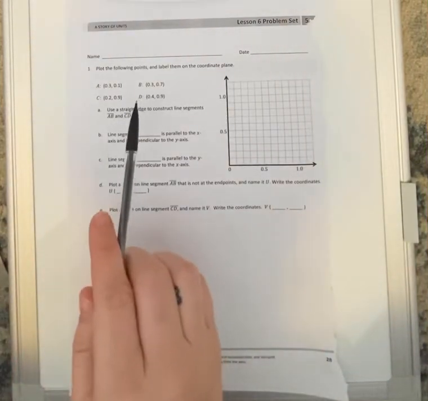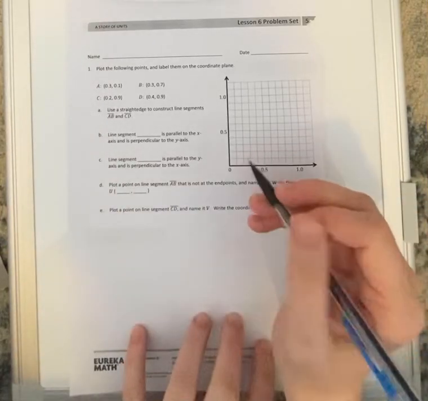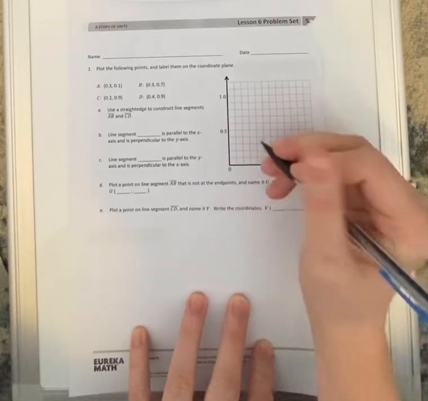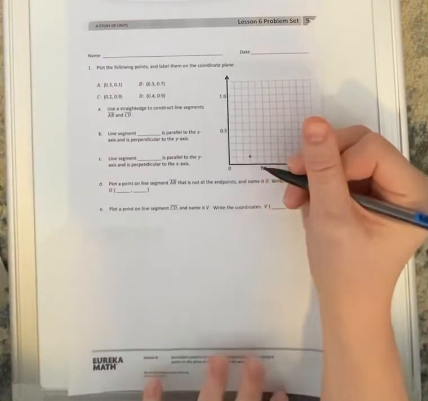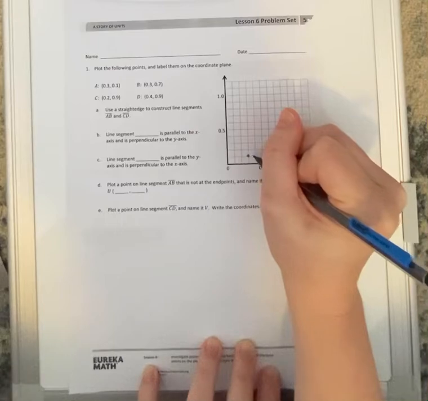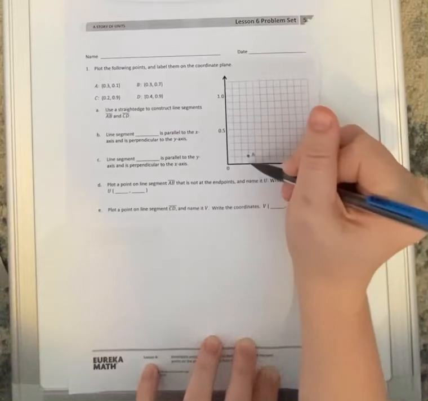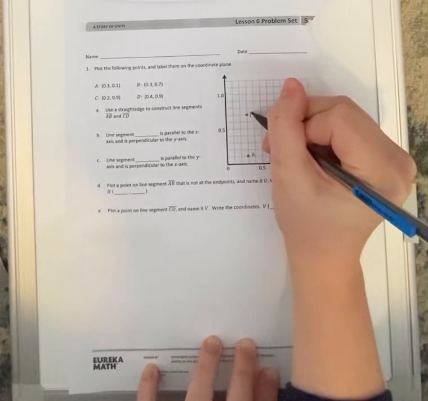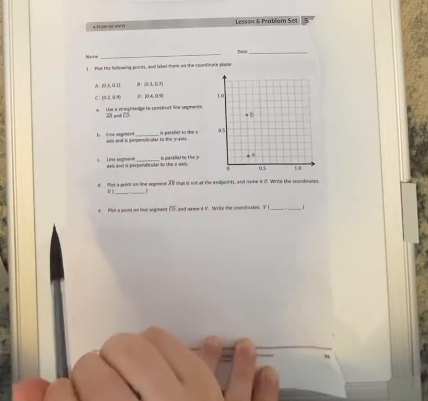Okay, they're asking us to plot points and label them on the coordinate plane. So the first one is 0.3 and then 0.1. So I'm finding 0.3 and then 0.1. So this one is just right here. And I have to label that point A. All right, B, 0.3 and then 0.7. So I'm going past 0.5, 0.6, 0.7 would be right here. Label that B. All right, pause the video, please, and plot C and D on your own.